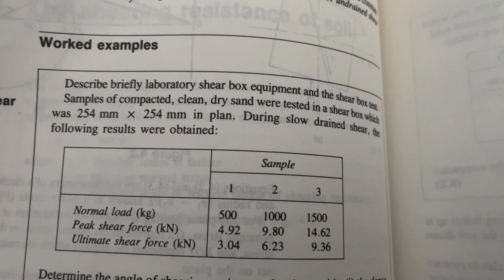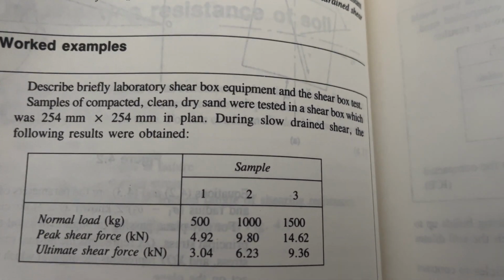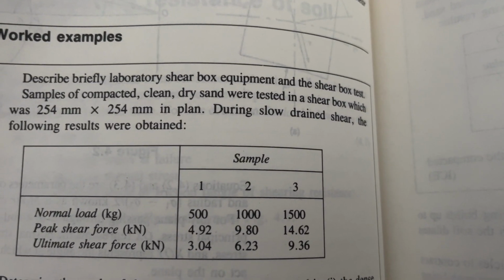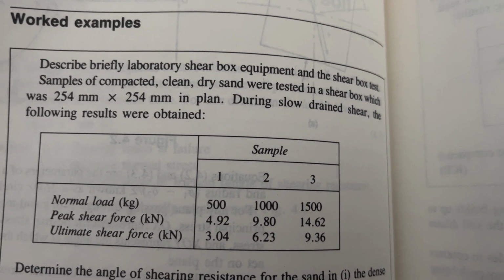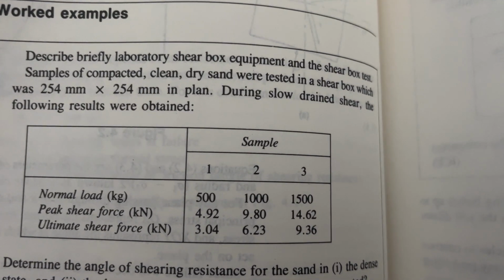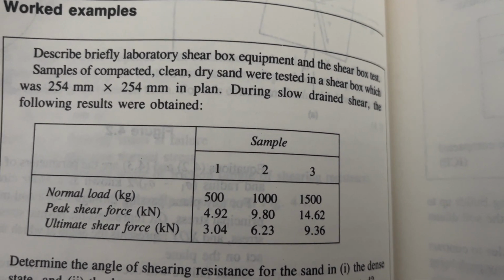Samples of compacted clean dry sand were tested in a shear box which was 254 millimeters by 254 millimeters in plan. Don't know where they get those dimensions. Why can't they just make it 250?